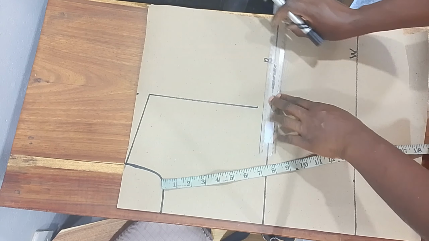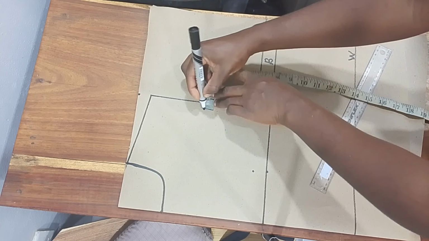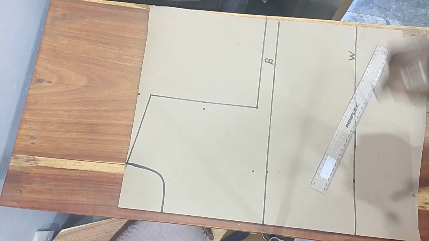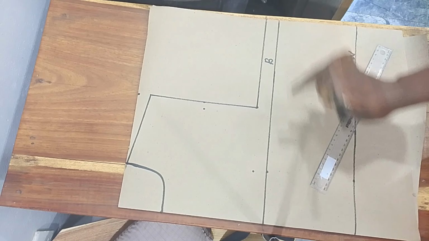Then the next thing I'm going to do is shape the armhole. To shape the armhole, you need to find the midpoint of the armhole line. You can just fold your measuring tape in order to find the midpoint. Then at the midpoint, you're going to go inwards by half an inch, and this will help to shape the armhole. Before I curve, let's mark the bust circumference divide by 4 plus wearing ease and seam allowance. I'll mark it on the bust.